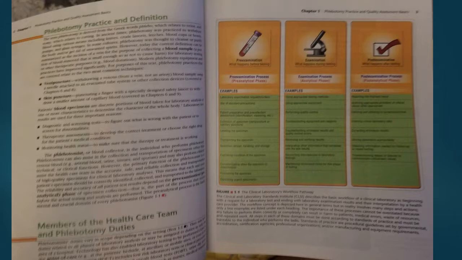However, today, the current definition can be summarized as the incision of a vein for the purpose of collecting a blood sample, a portion of blood removed that is small enough so as not to cause harm, for laboratory testing or other therapeutic purposes, such as blood donations. Modern phlebotomy equipment and practice have improved significantly.